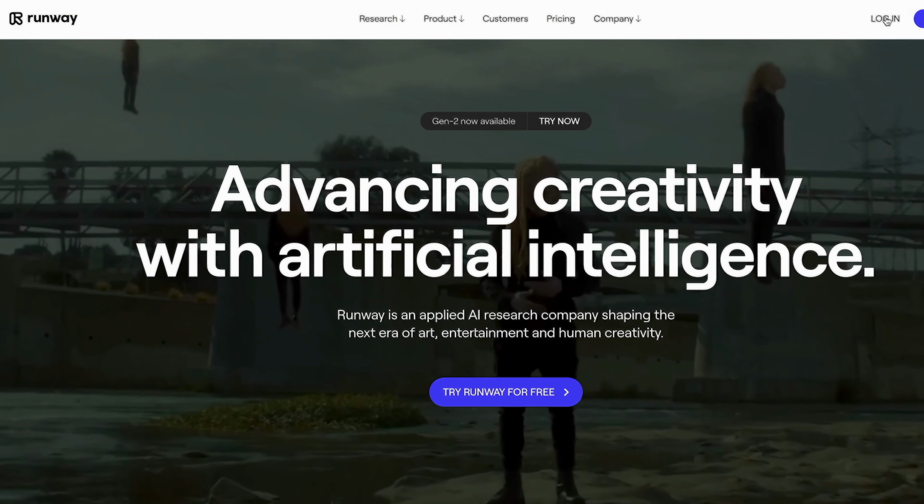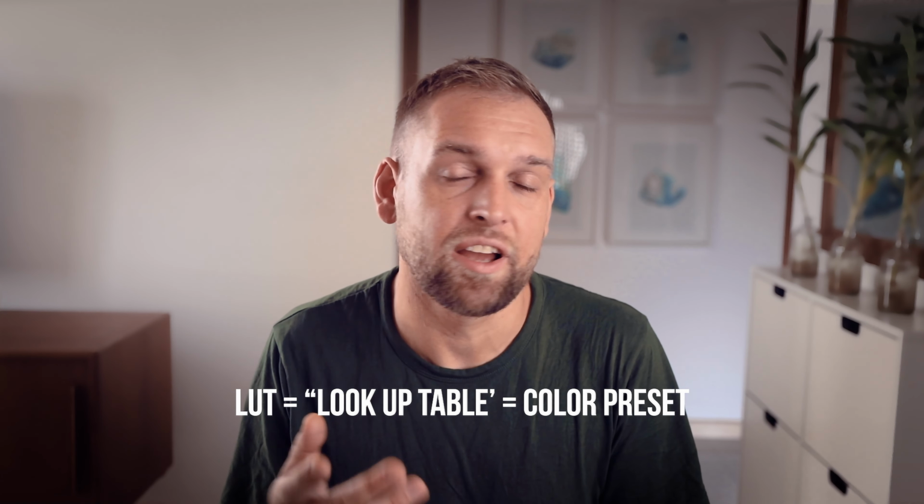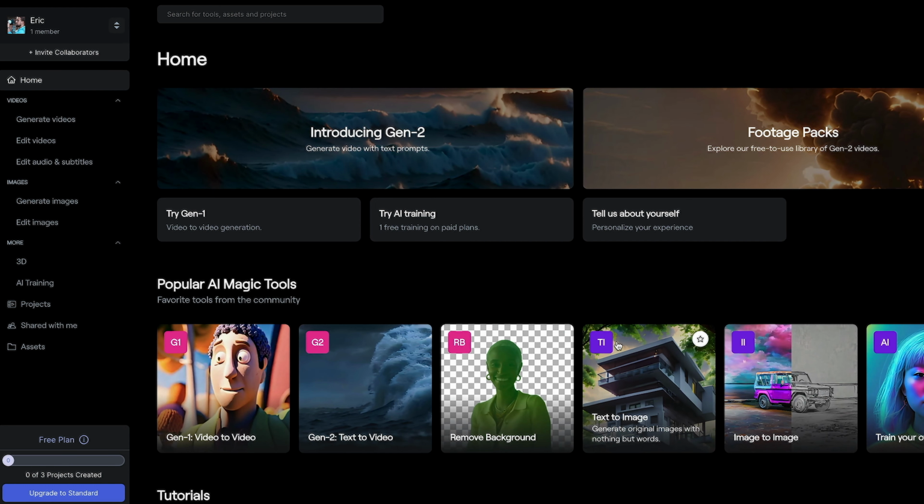Just recently I stumbled upon a new tool which is called Runway, and it has this really cool feature. Picture this. You describe the color grade you're after and bam, it creates a LUT for you that you can use in any other editing software. So if you just need a starting point, or you've been stuck with a grade, or simply have a hard time nailing that elusive cinematic look, then this tool is your friend.